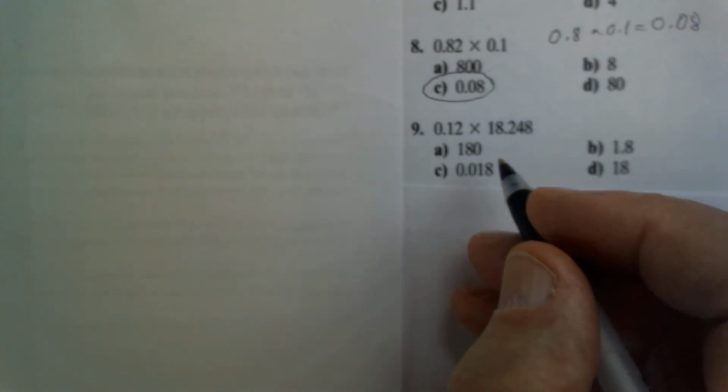For number 9, we round 0.12 to 0.1, and we round 18.248 to 18, and 0.1 times 18 is 1.8. The correct approximation is B, 1.8.